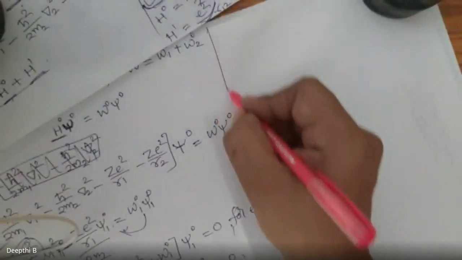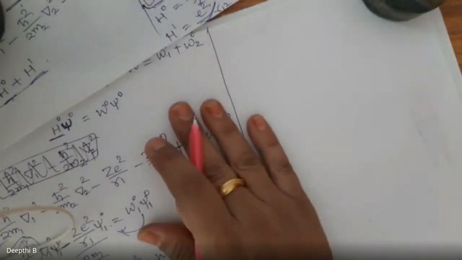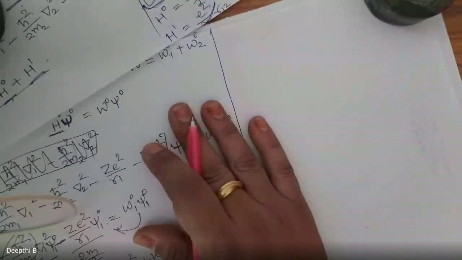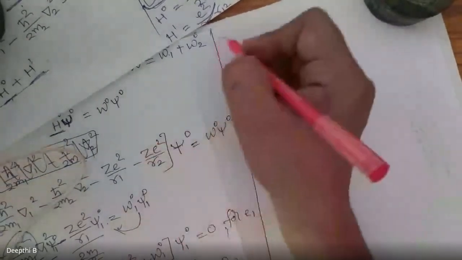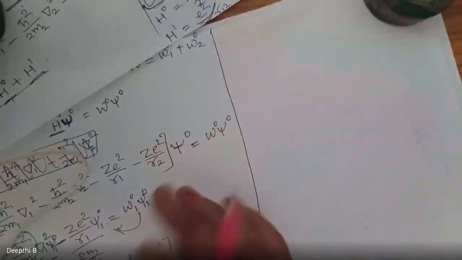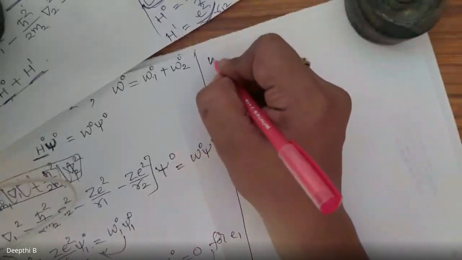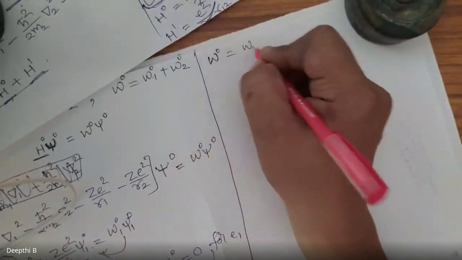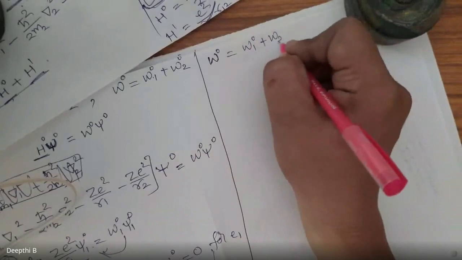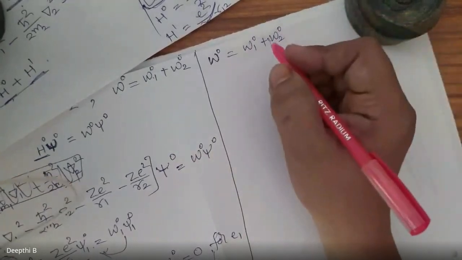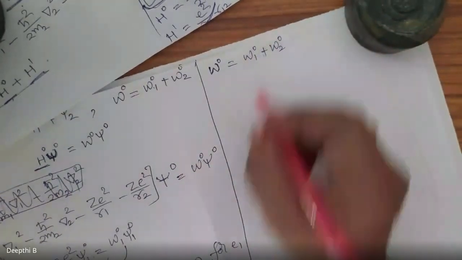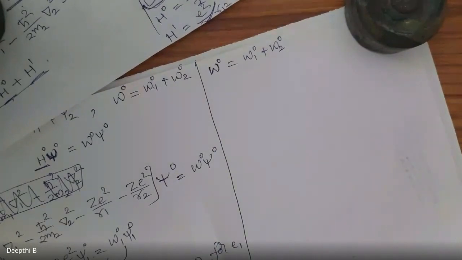Okay, students. Now W naught we calculated. We have to calculate the total unperturbed energy. Total unperturbed energy means W naught is equal to W1 naught plus W2 naught. So W1 naught plus W2 naught. These both are the same. W1 is equal to W2, no? See here.